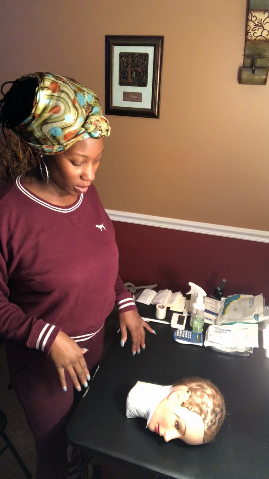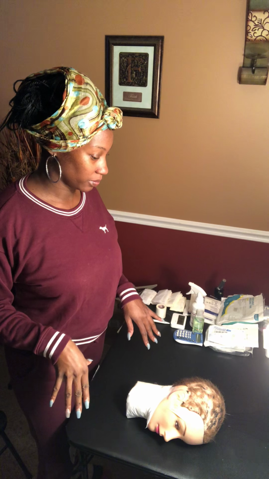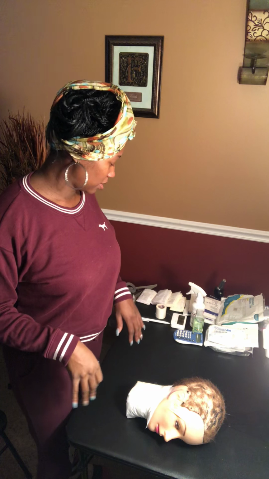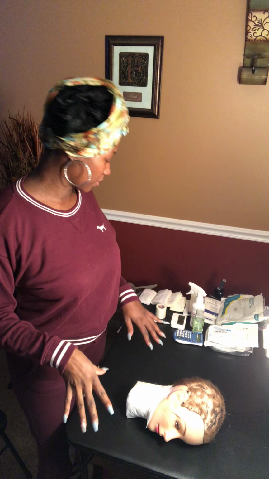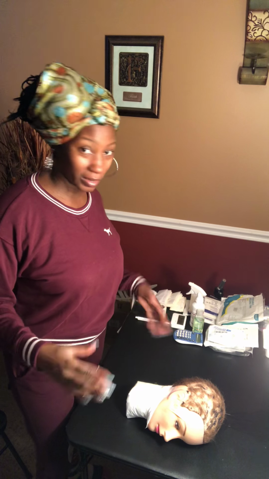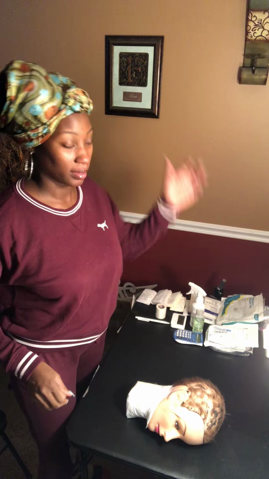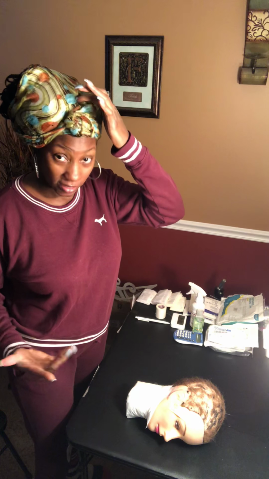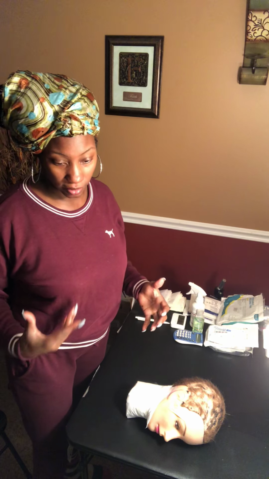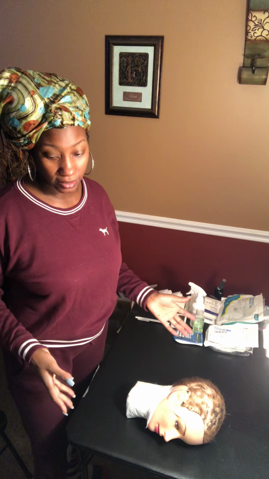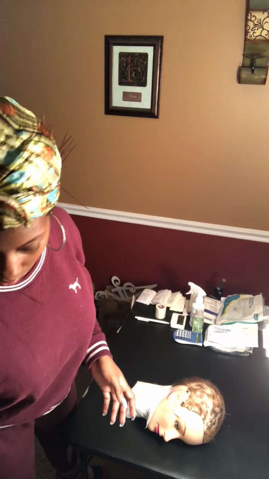Okay, so this is going to be the wound station practice. This is the first attempt. I'm really just winging it on camera, but I'll tell you guys what I did to get to practice this station.